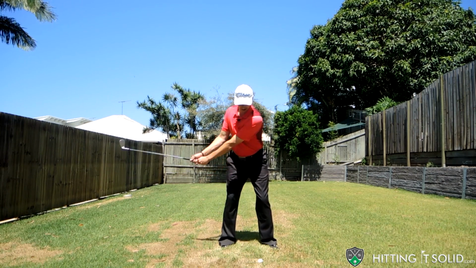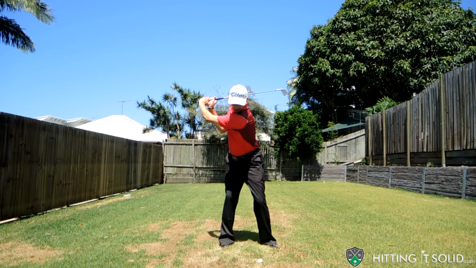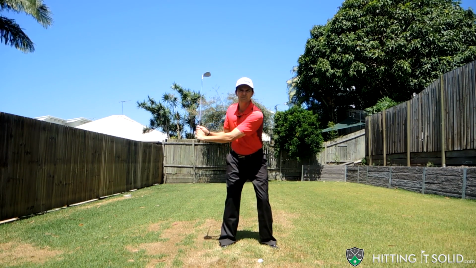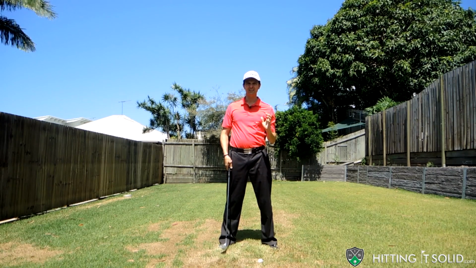And as I go back, you can see my body is angled away from the target. I'm in a really great spot to hit the golf ball.